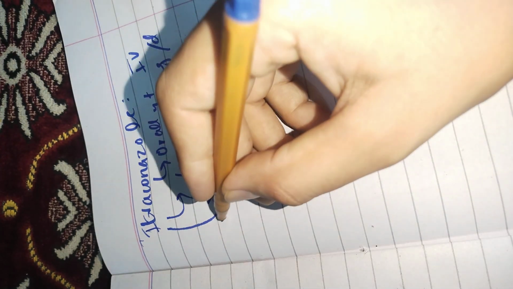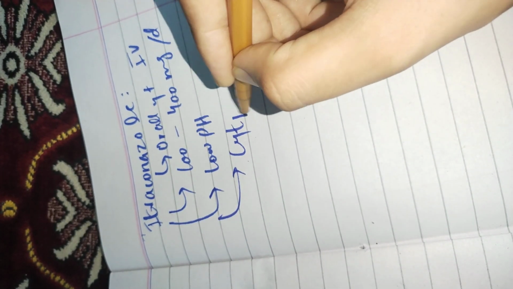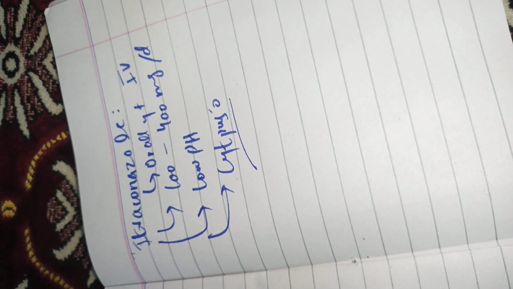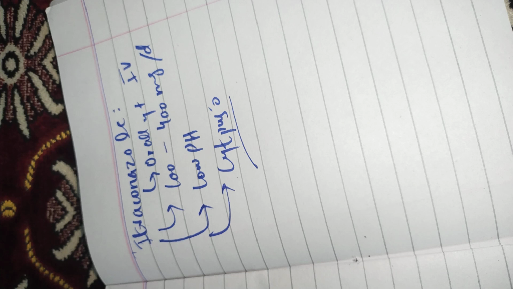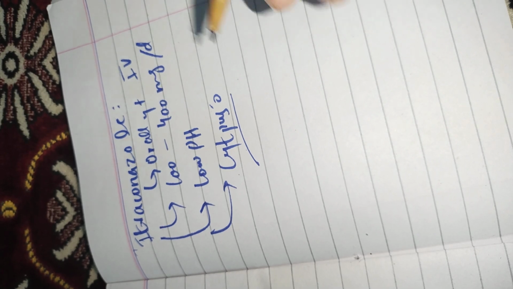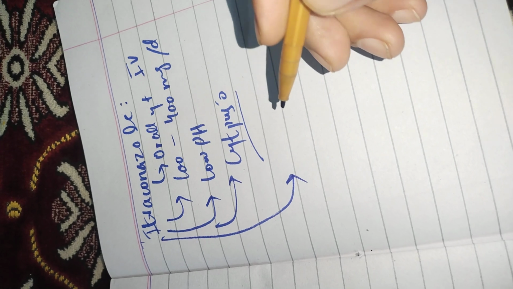Itraconazole interacts with the hepatic enzyme cytochrome P450 less than ketoconazole, so it is safer compared to ketoconazole and has fewer adverse drug reactions. What are the drug interactions of itraconazole?